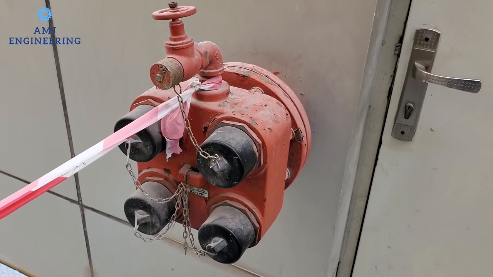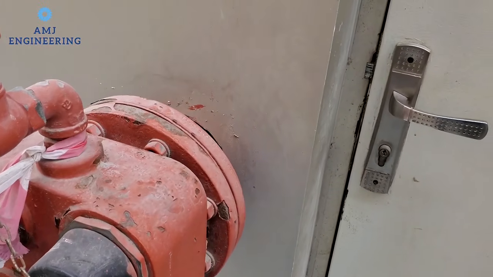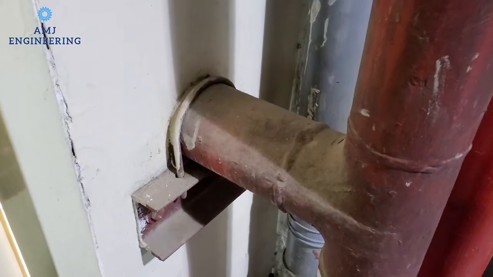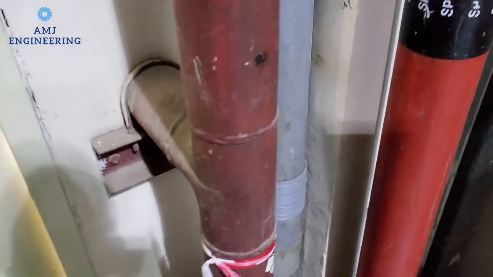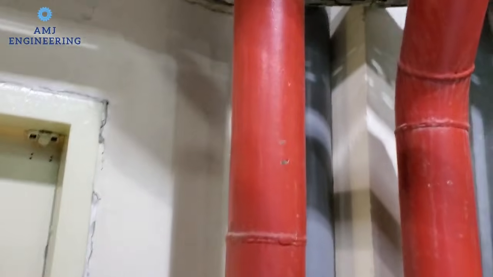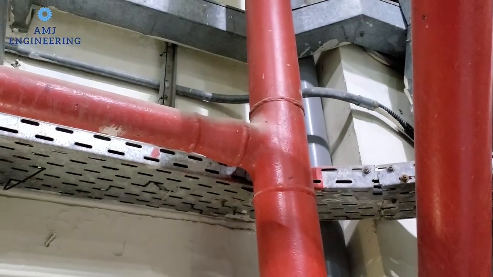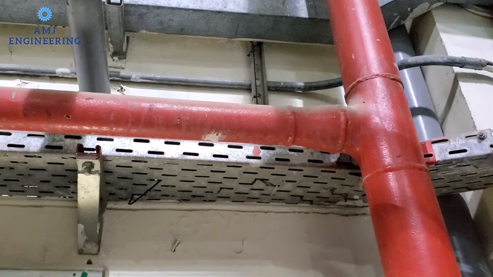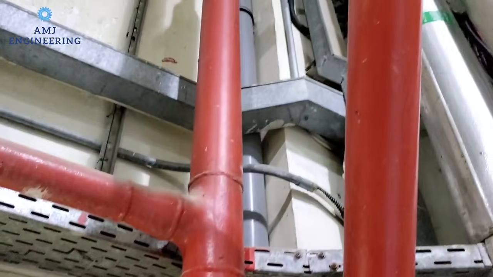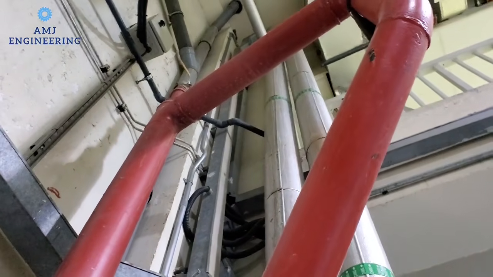This connection is installed outside the building, usually on the exterior wall in order to ease the access of fire department personnel to it. Let's go inside and see where water flows when connected to it. As you can see, the pipe is connected to a standpipe. From this pipe there is one branch going to feed the landing valve, which I will show you later. Another branch is connected to the sprinkler system, as you can see.